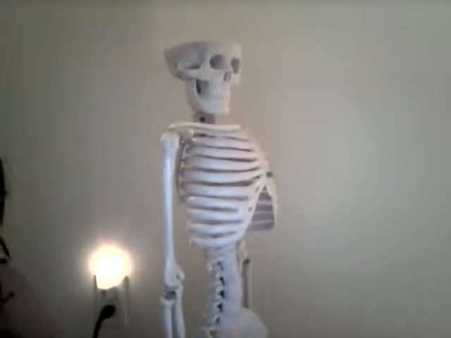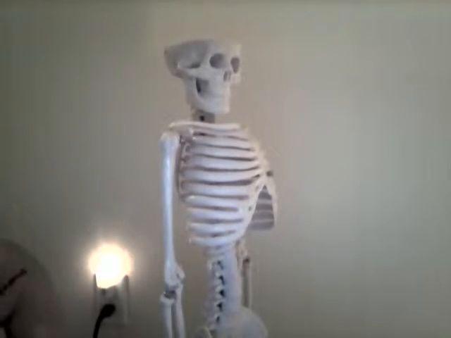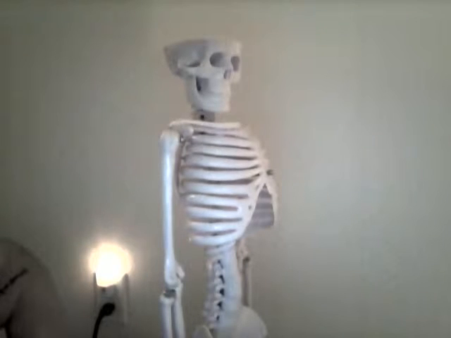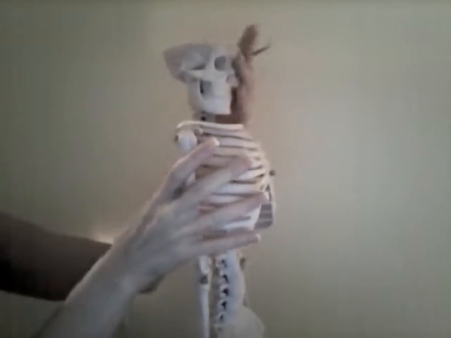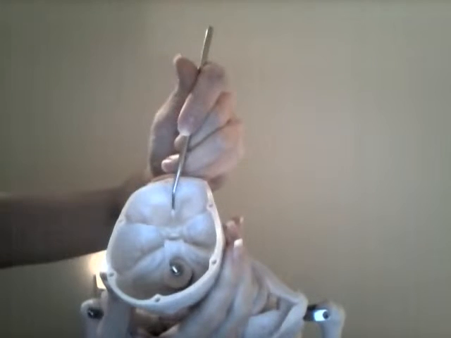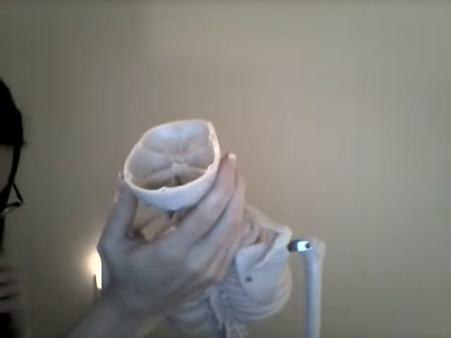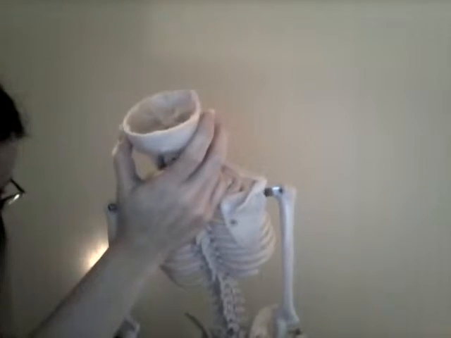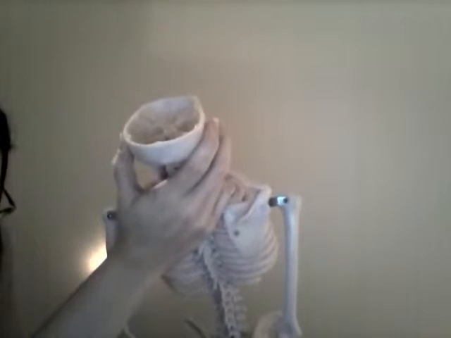The internal view is the crista galli, and that bone is this thing right here. It's almost like a bump. And then it says, what does this do? And it helps to anchor the brain in the cranial cavity.